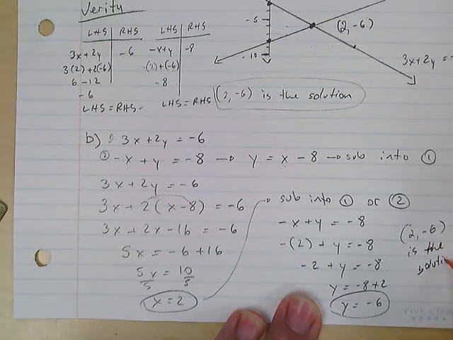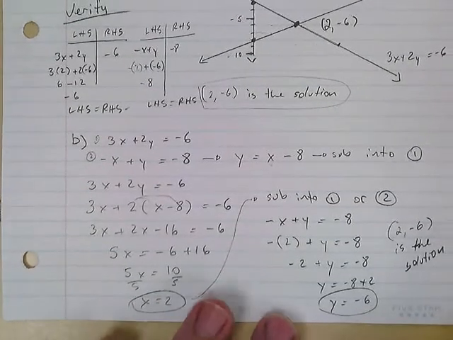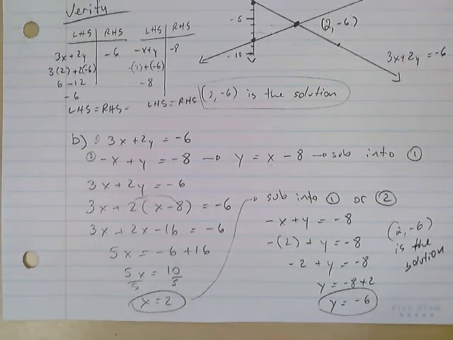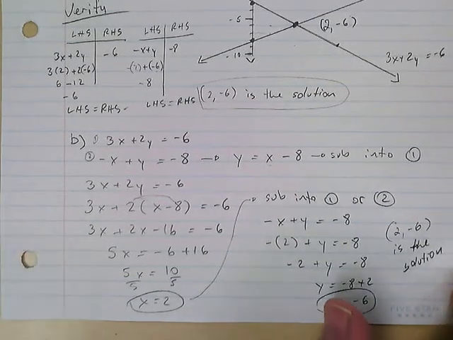And I will on a test tell you whether or not you're supposed to verify. You won't have to verify every single time. However, if you have that luxury of the time remaining, do it, okay? So let's do elimination now on the back side. I'm going to copy it down again.